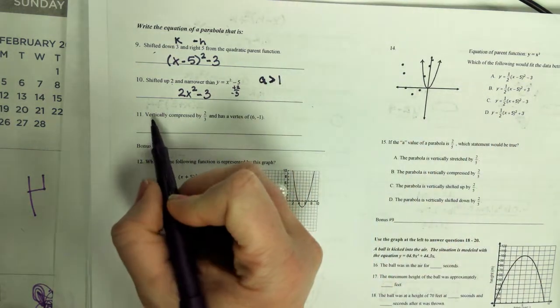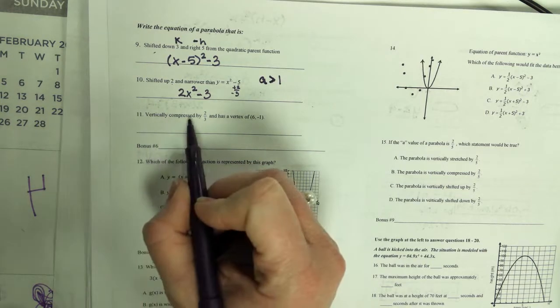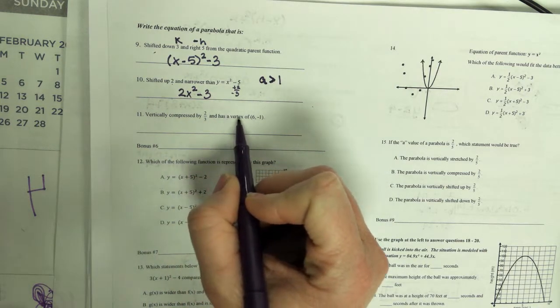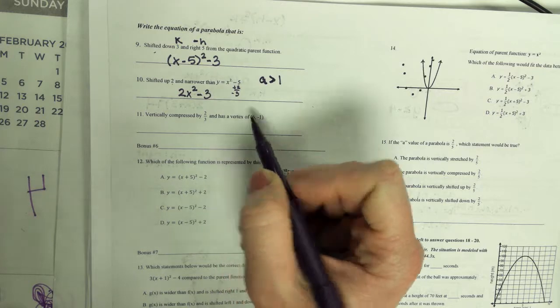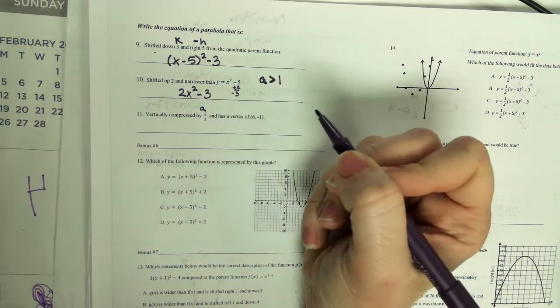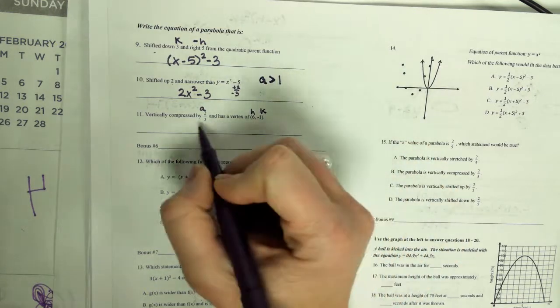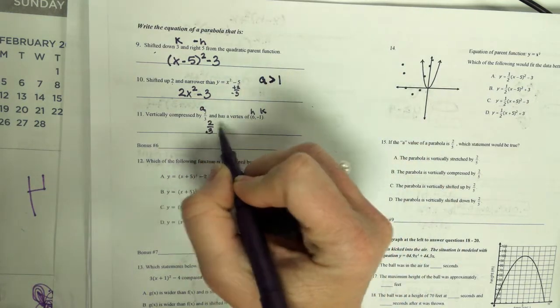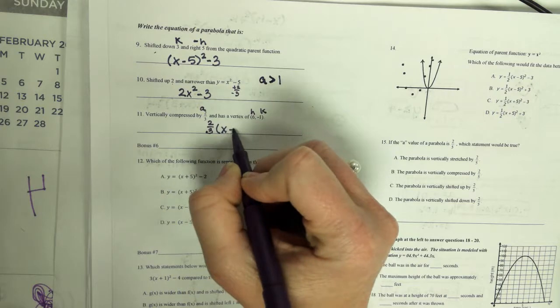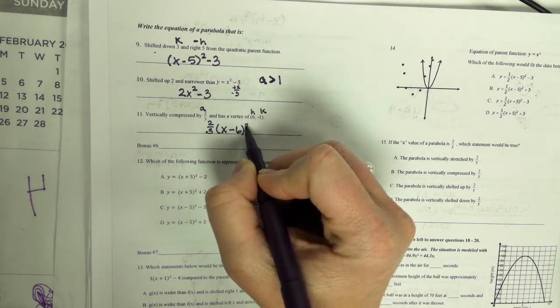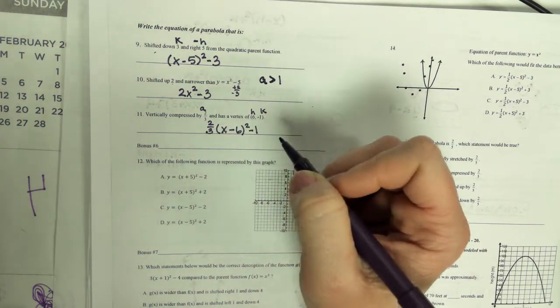Okay. Number 11, vertically compressed by 2 over 3 and has a vertex of 6, -1. So this 2 over 3 is going to be my a value, 6 will be h, and -1 will be k. So I would have 2 over 3 times x minus 6 squared minus 1.